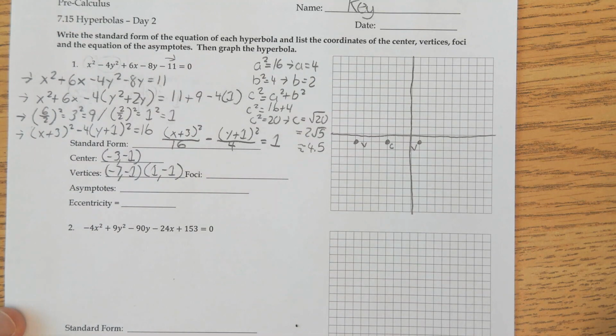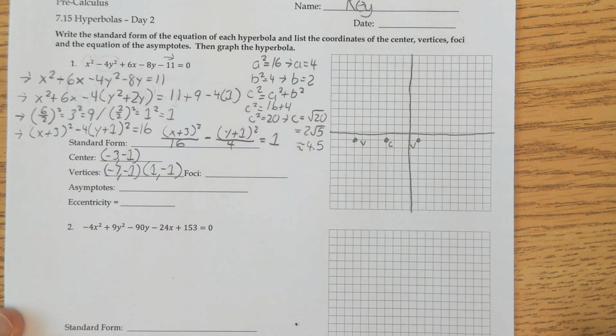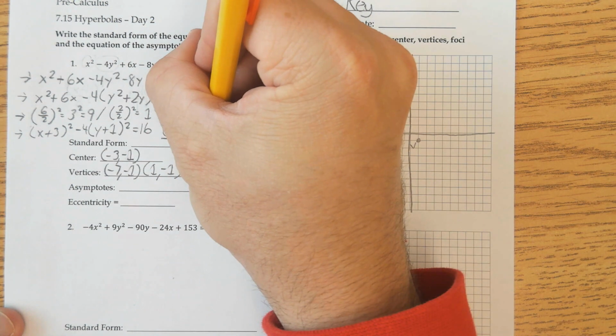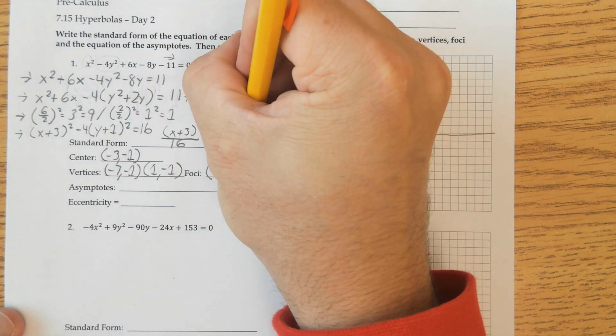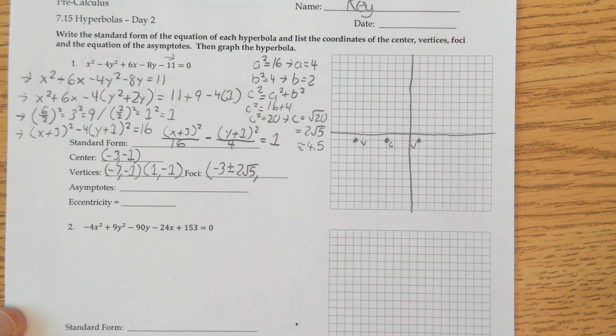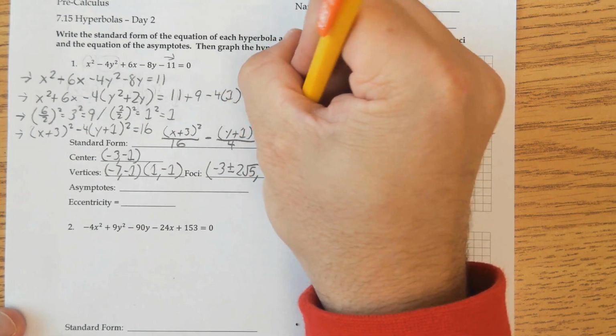Now our foci and our vertices are always on the same axis. Since this is a horizontal major axis here, our foci and vertices are going to be to the left and right of the center. Because we got a radical there, we're just going to write it like this: -3 plus or minus 2 root 5, comma, -1.